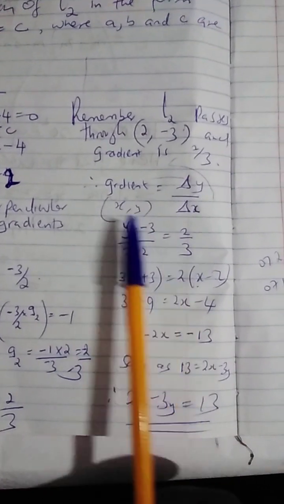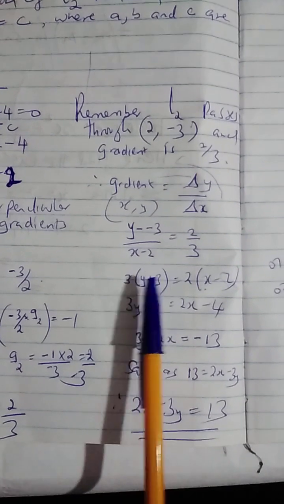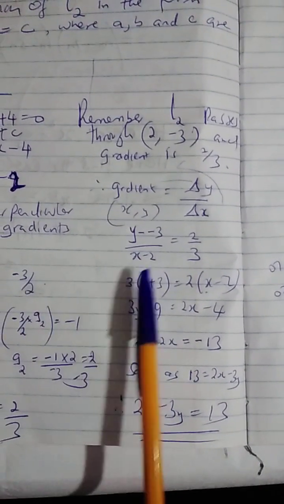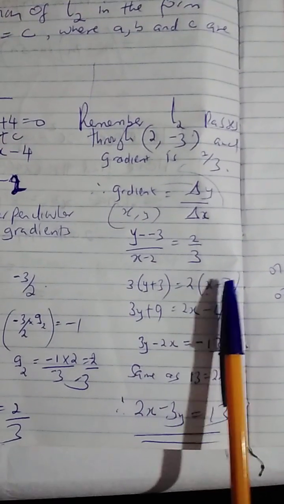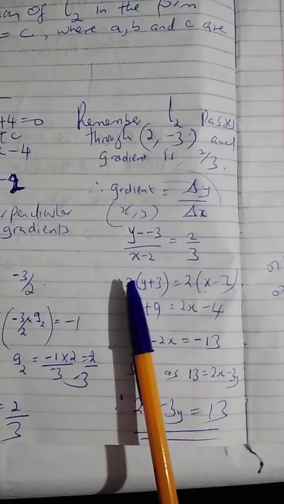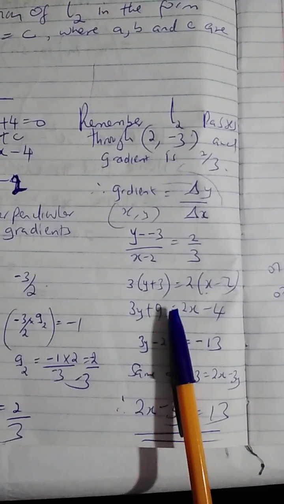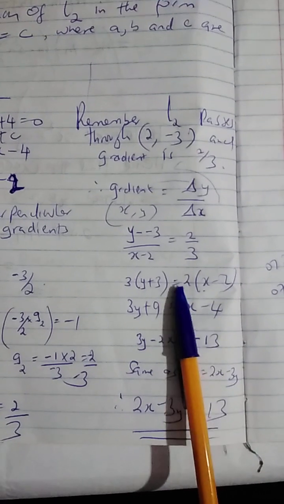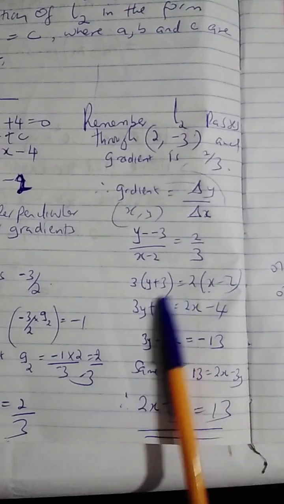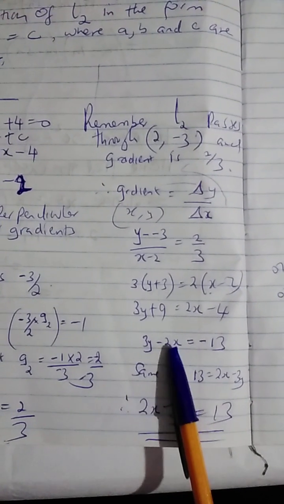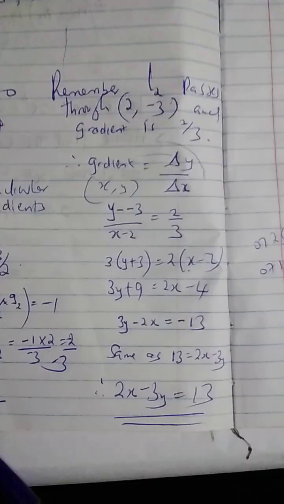Now, here we cross multiply. This 3 we multiply to this side, and this x minus 2 we multiply on this side. Now, it is 3 into bracket y + 3 equals 2 multiplied by x minus 2. Now 3 times y + 3, we open this bracket, it is 3y + 9, equals, open this bracket, 2x minus 2 times 2 is 4. Now we'll have 3y minus 2x, we bring it to the other side, equals minus 4 minus 9, which is minus 13.